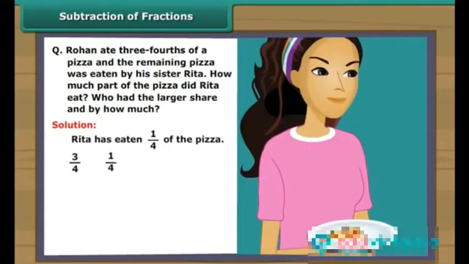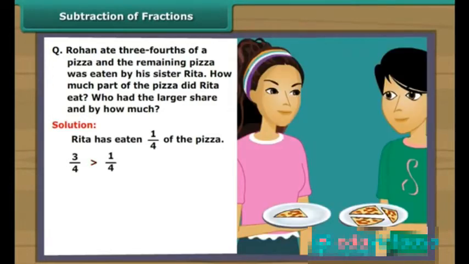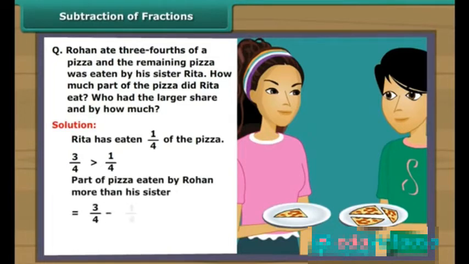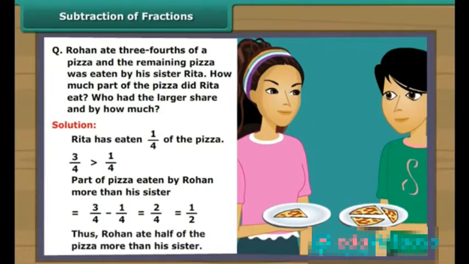Comparing 3/4 and 1/4, we find that 3/4 is greater than 1/4. Thus, Rohan has a larger share of pizza than Rita. On subtracting 1/4 from 3/4, we get a half. Thus, Rohan ate half of the pizza more than his sister.